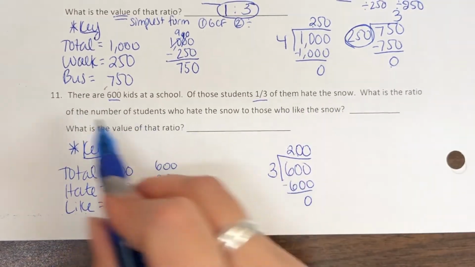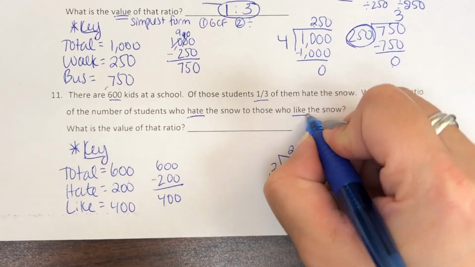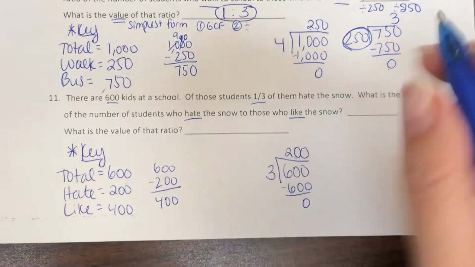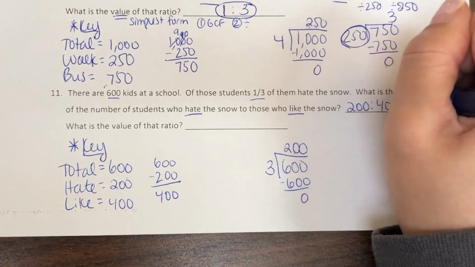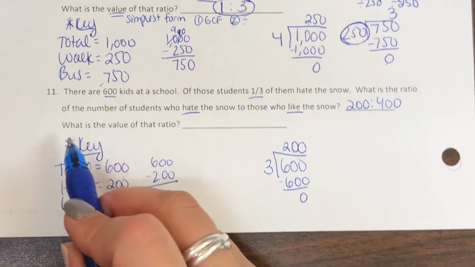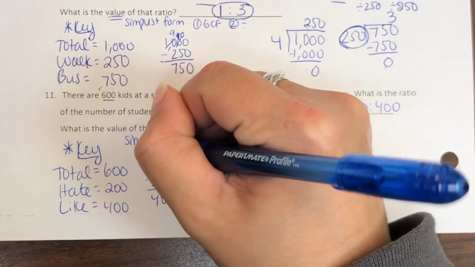So then what is the ratio of the number of students who hate the snow to those who like the snow? Again, I can look back at my key. Hate is 200. Like is 400. There's my ratio. So then what's the value of that ratio? Again, value is simplest form.